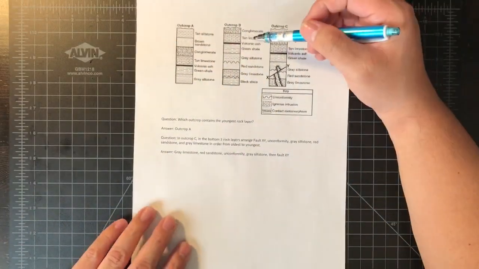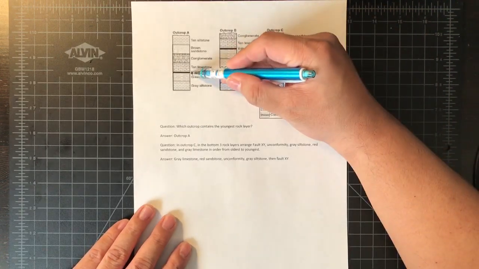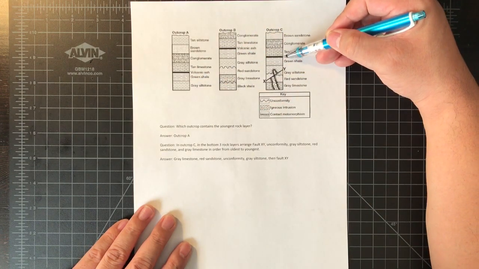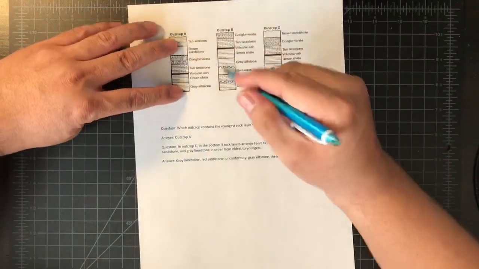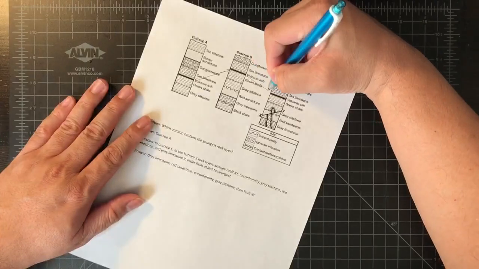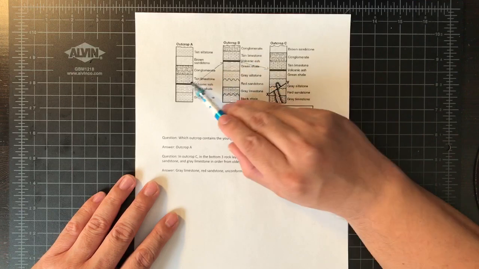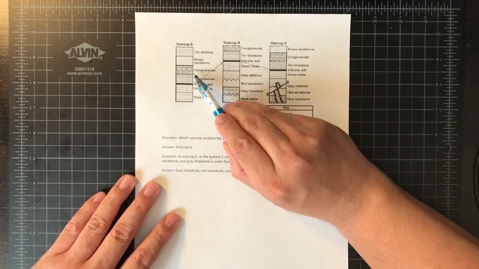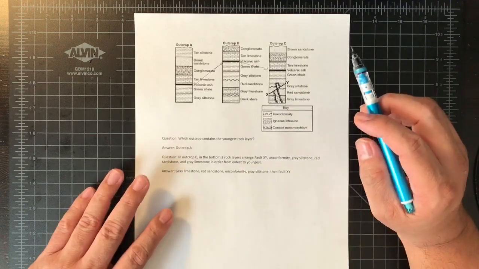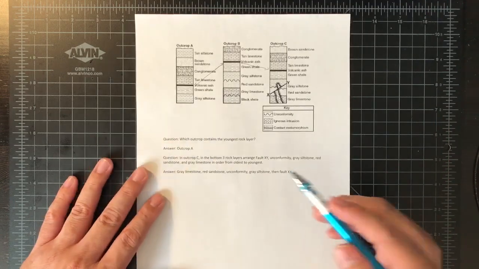So, how do we correlate rock layers? Here's an example. In this case, we're going to be using the volcanic ash as a correlator. You see the volcanic ash in outcrop A, volcanic ash in outcrop B, and volcanic ash in outcrop C. If you were to draw a line to line them up, it means that what happens after the volcanic ash is tan limestone, you can see tan limestones over there. And what happened before is the green shales over here, and the green shales over there. So my question here is, which outcrop contains the youngest rock layer? Well, it's going to be outcrop A.